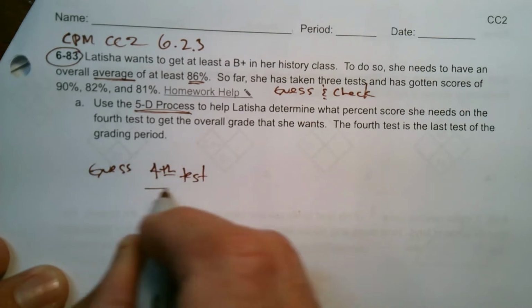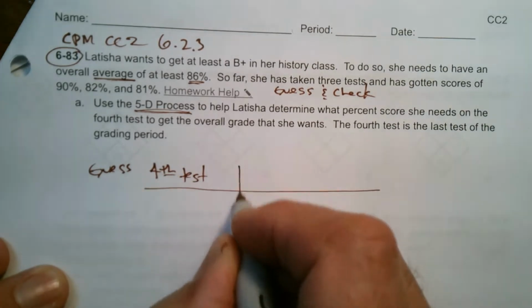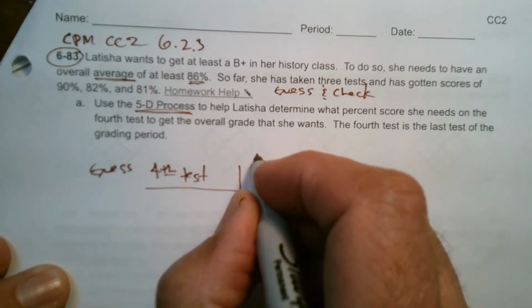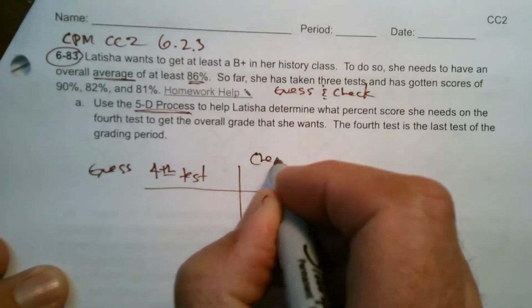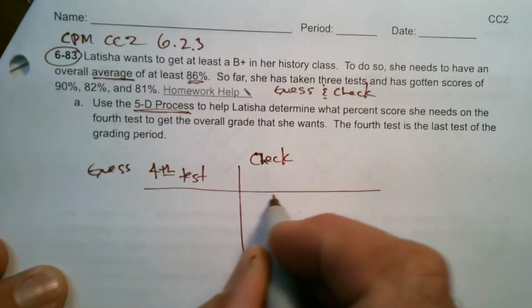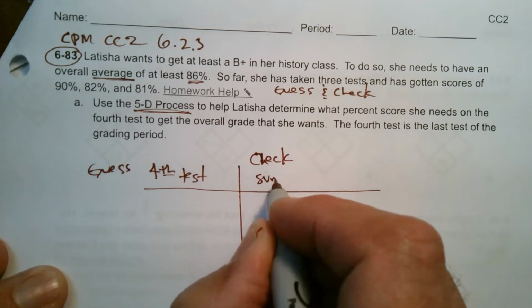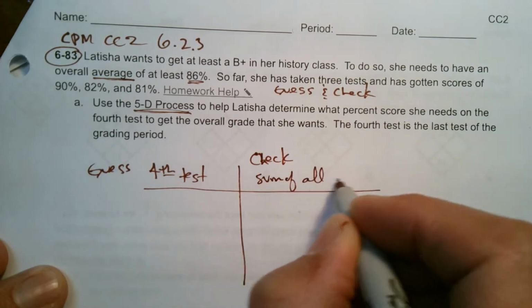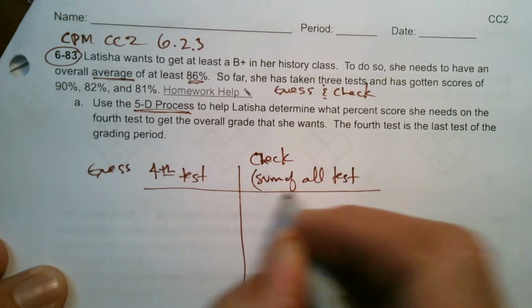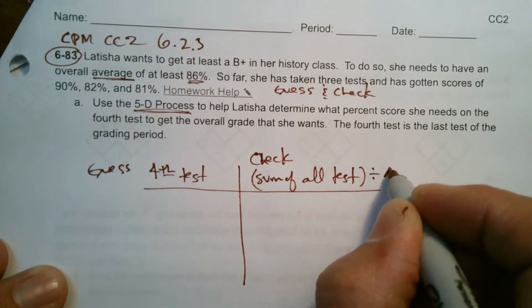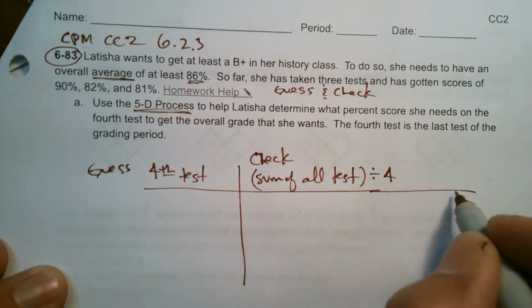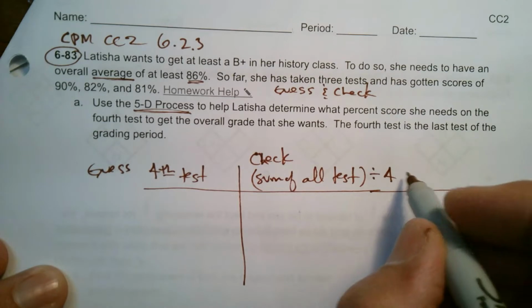And then my do, and that's my check, is going to be adding them up, the sum of all tests. Then you take that sum and then you divide by 4, because that's the average. So my check is the average.